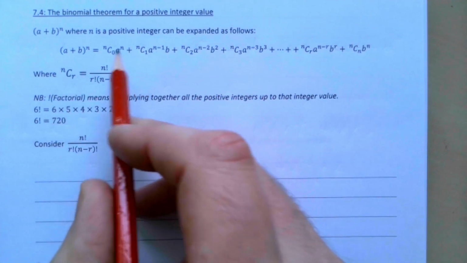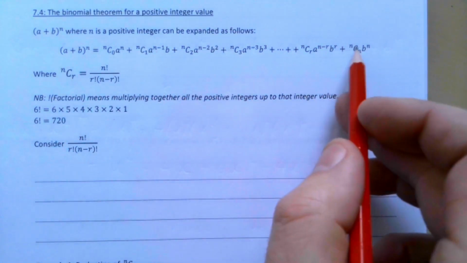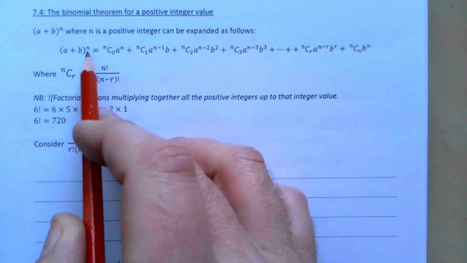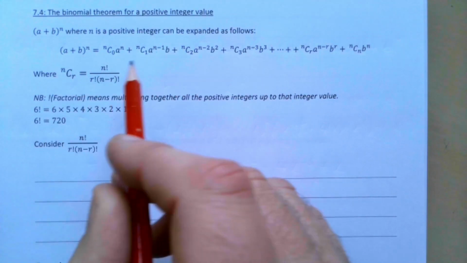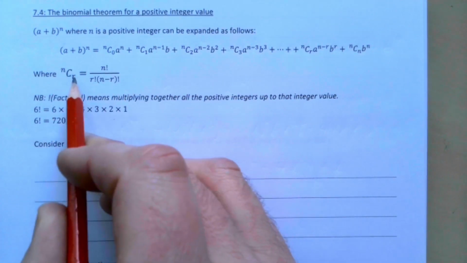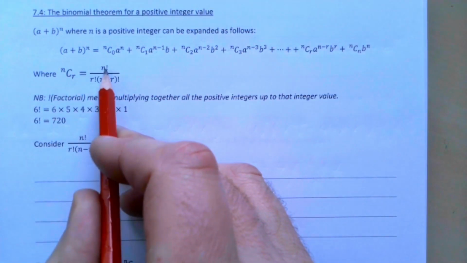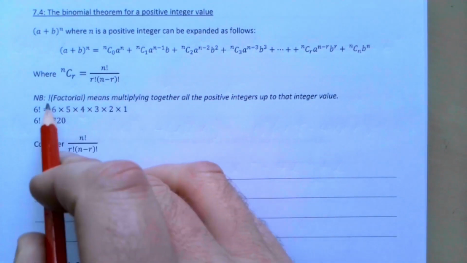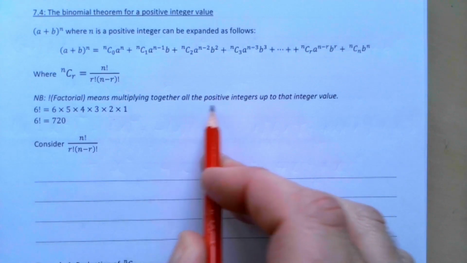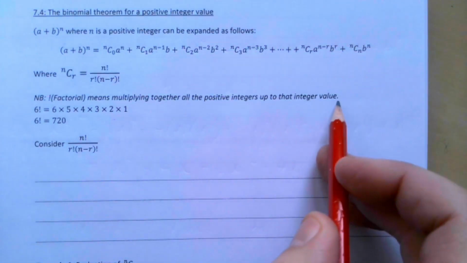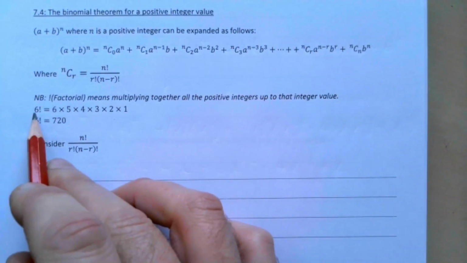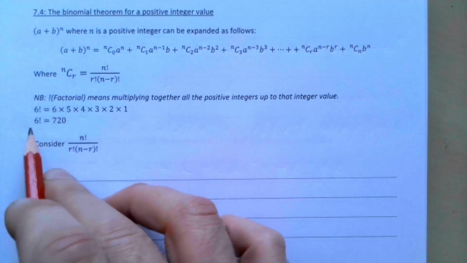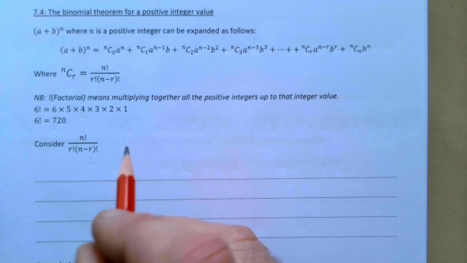The way we work this out, this is effectively just a number from Pascal's triangle, but sometimes you end up with a number like 20, and you don't want to be writing out 20 rows of Pascal's triangle, so we have other ways of working this out. nCr equals n factorial over r factorial times n minus r factorial, where factorial means multiplying together all the positive integers up to that integer value. So 6 factorial is 6 times 5 times 4 times 3 times 2 times 1. 6 factorial obviously is 720.